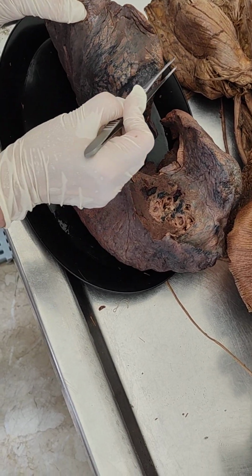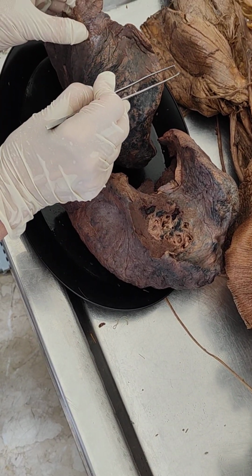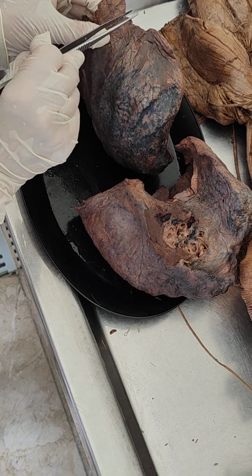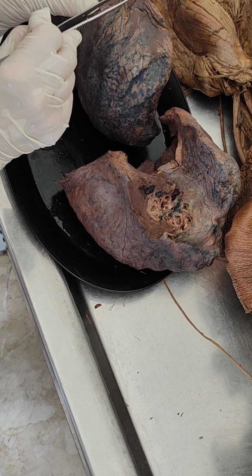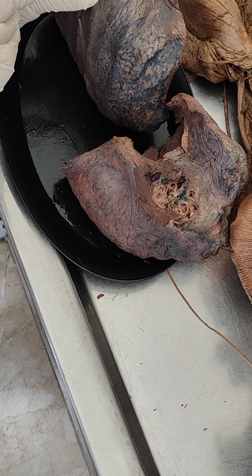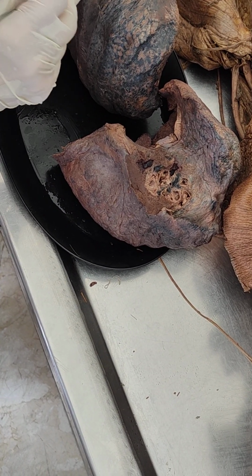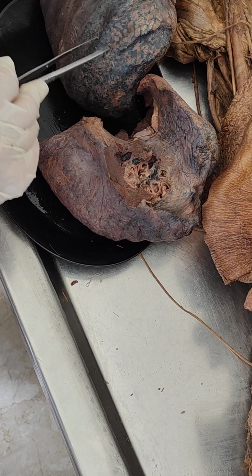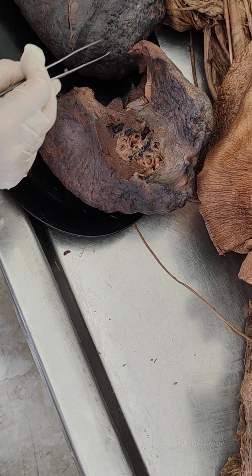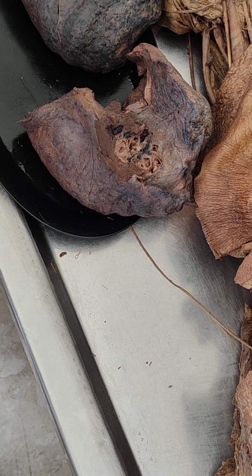Here, in the anterior border, which is sharp, I'm able to show you in the left lung the cardiac notch, and here is the lingular lobe. Here is the costal surface of the lung.